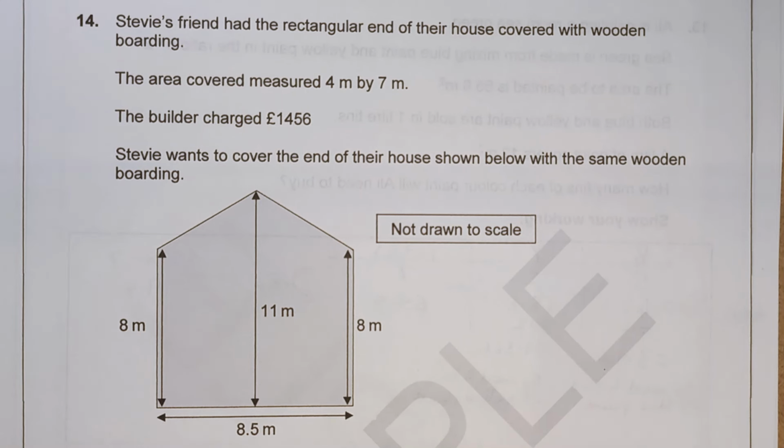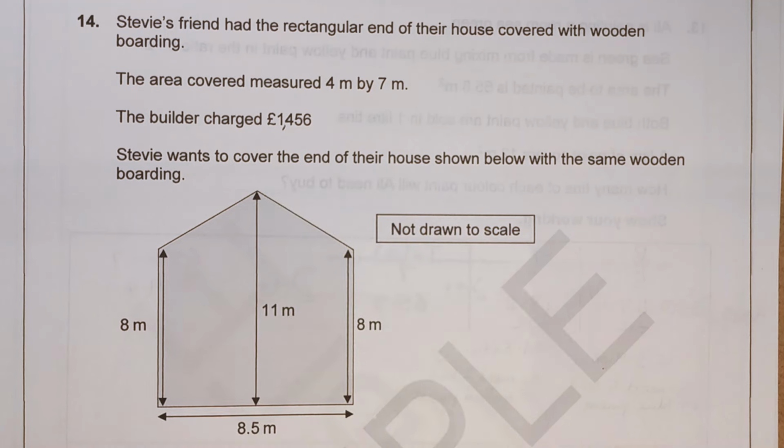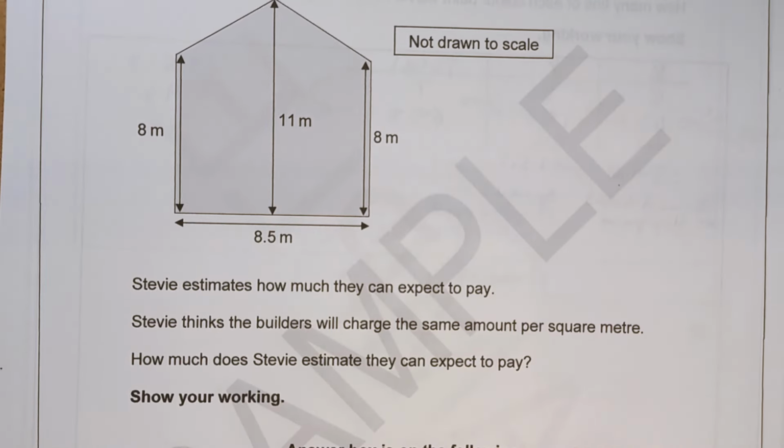Okay, question 14. Stevie's friend had the rectangular end of their house covered with wooden boarding. The area covered measured 4 metres by 7 metres. The builder charged £1,456. Stevie wants to cover the end of their house, shown below, with the same wooden boarding. Okay, and we've got a diagram here. Stevie estimates how much they can expect to pay. Stevie thinks the builders will charge the same amount per square metre. How much does Stevie estimate they can expect to pay?